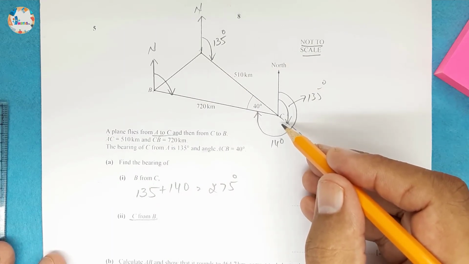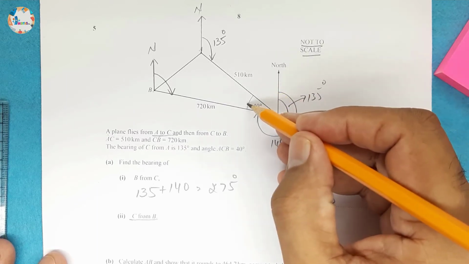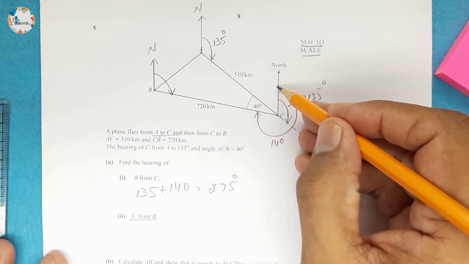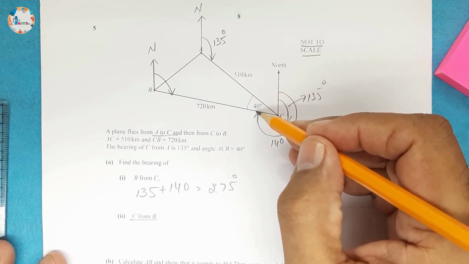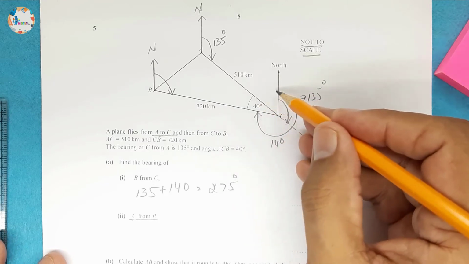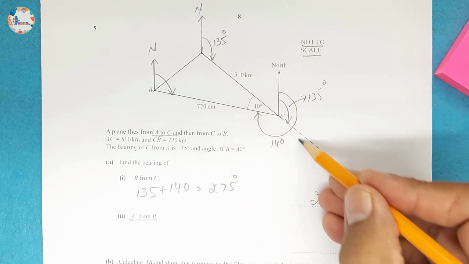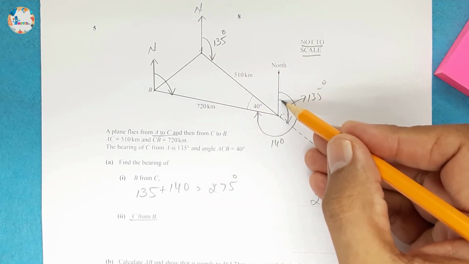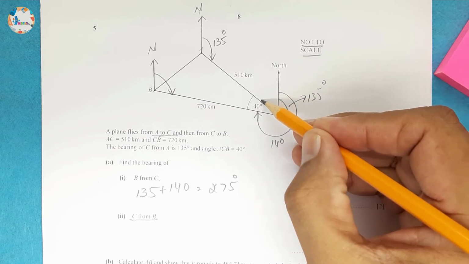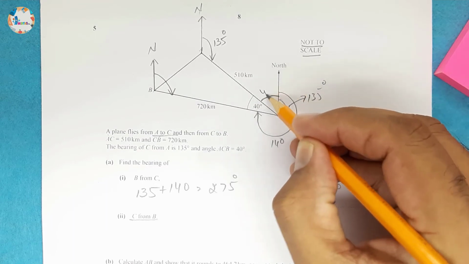Now we can find this angle. This angle is 40 plus 45. So how is this 45? Basically this is a straight line. So 135 is this angle, so up to this one will be 45 degrees.